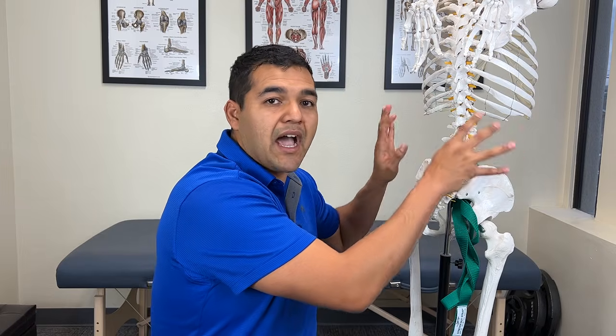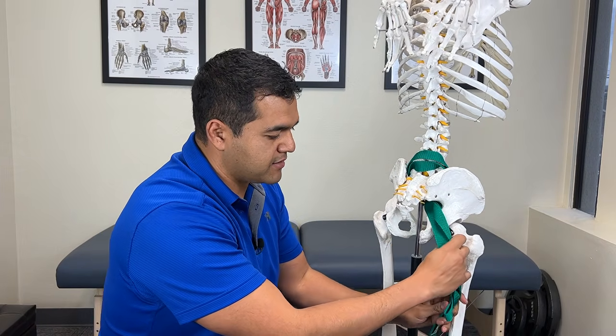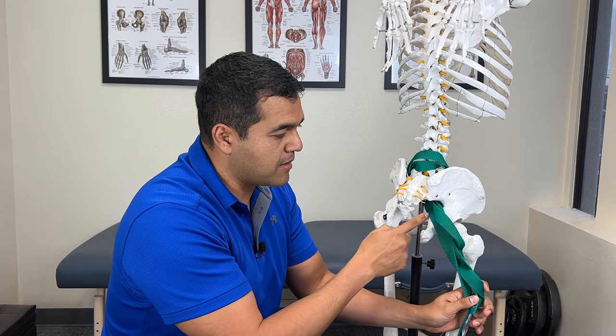So what is sciatica? Well, sciatica is referring to the sciatic nerve, an injury to the sciatic nerve. It's kind of a vague diagnosis, and you need to know that the nerve is massive. It's actually the biggest nerve that comes out of the spinal cord. And it's right here. I put this green strap here to simulate where the sciatic nerve comes out of.